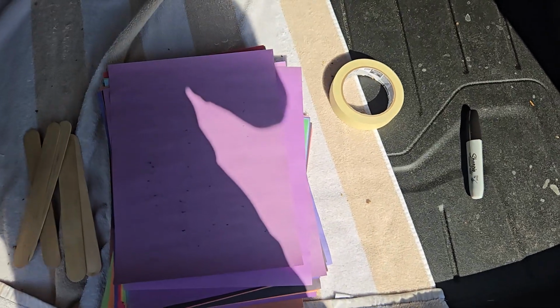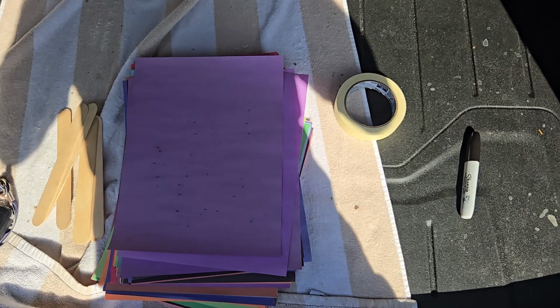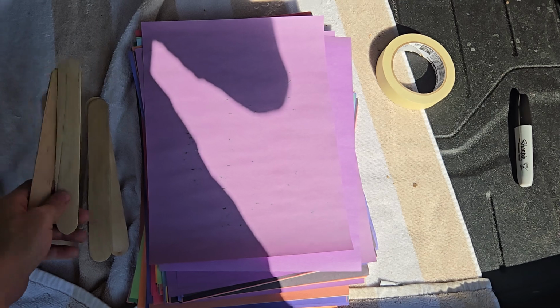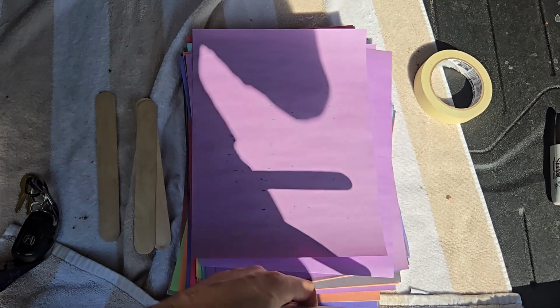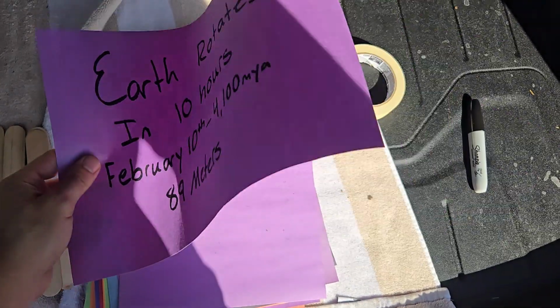Alrighty, hello everyone. So these are the materials I used to construct my cosmic calendar and the poster boards. It was quite simple. I started with these popsicle sticks. I picked these up at Michael's. Actually, I picked everything up at Michael's. But two popsicle sticks, construction paper.